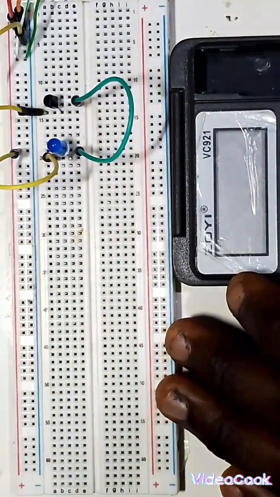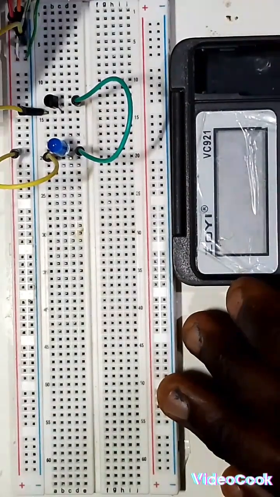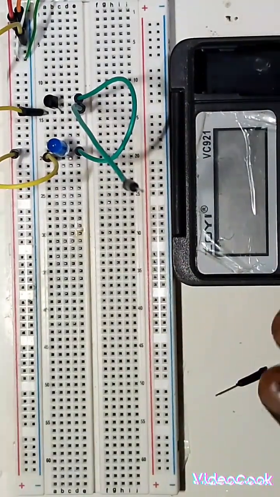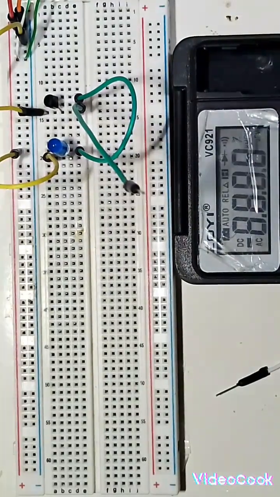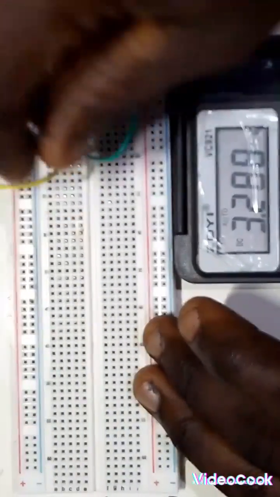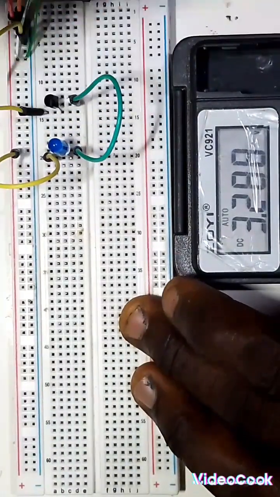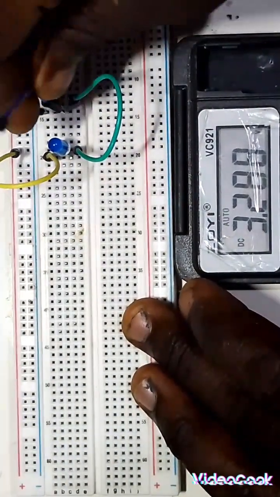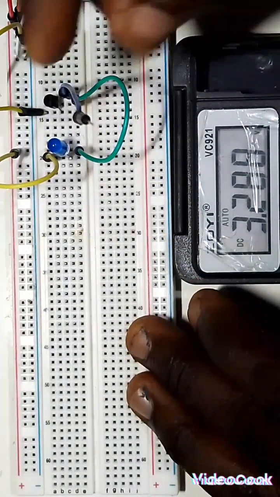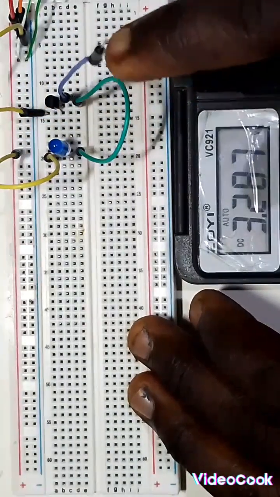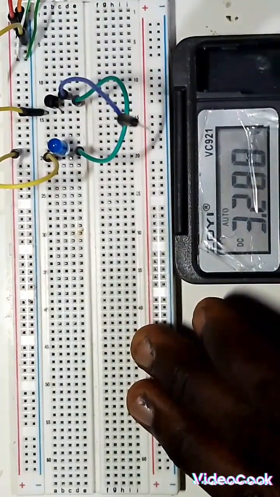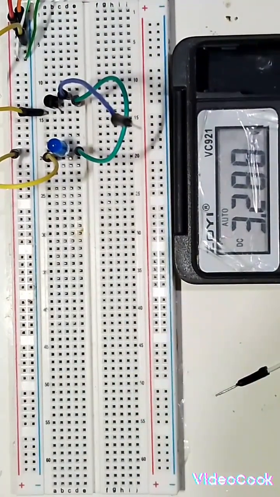Then we will now pick out the base. This is the base. Let's check the voltage at which we are operating right now. This is 3.2 volts. That's what we are operating on. Let me use a different color for the base. Blue for the base. Now, this blue is connected to the base of the transistor, and the base of the transistor, like I said, is capable of sensing a very low amount of charge.